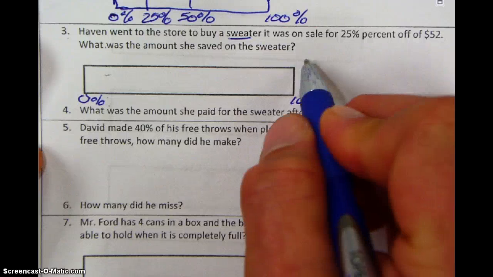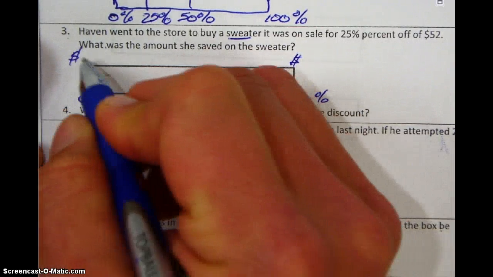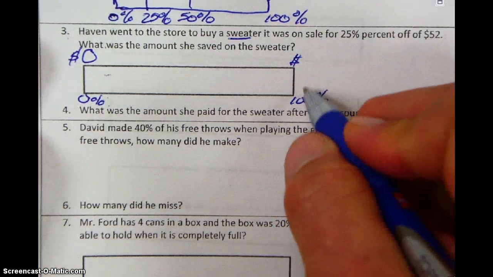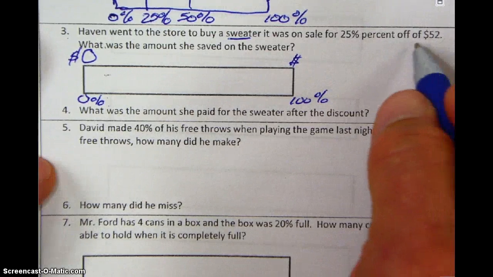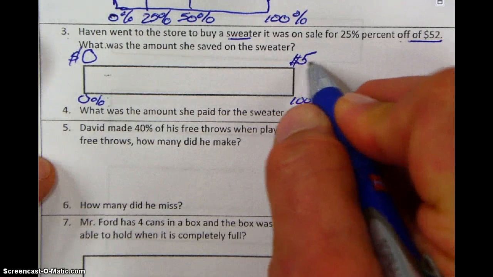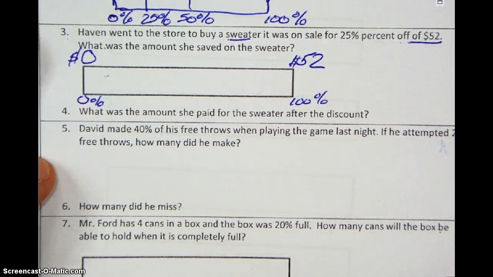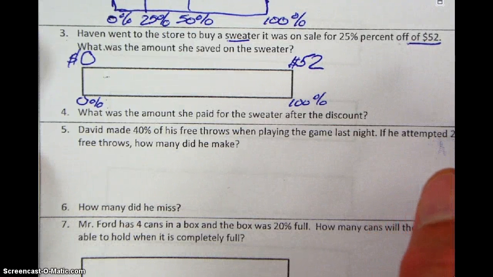We're buying a sweater for money, right? If we have 0%, how much money is that? $0. And if we have 100%, can we know how much money that is? You say 52 because it says off of 52. So we can assume it's a $52 sweater. Now, would anybody like to share a strategy for finding what amount she saved on the sweater? Trey, thank you.